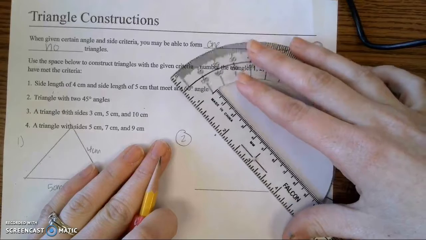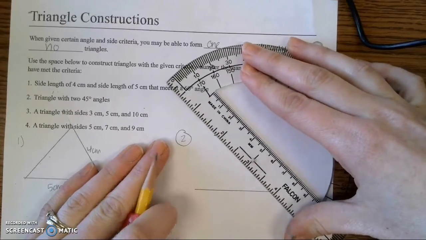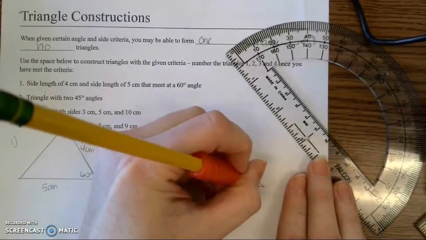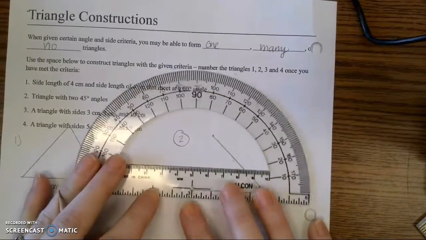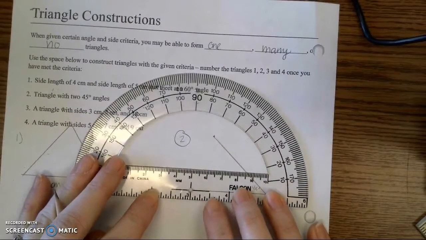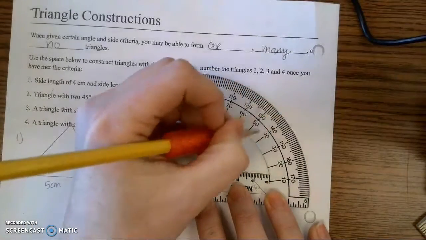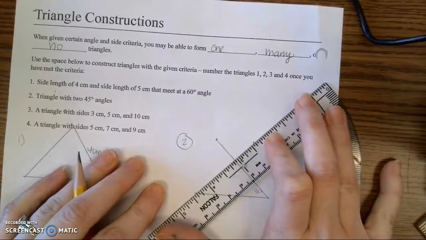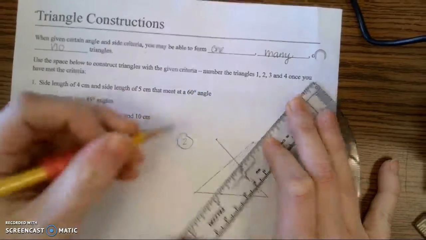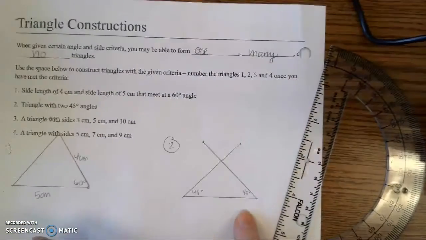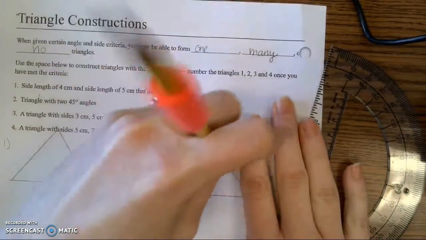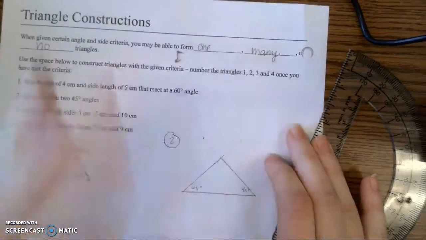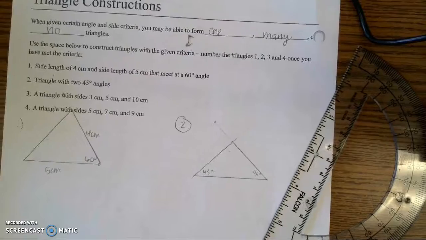I'm sorry if I have to kind of move this around a little bit, guys. It's trying to get precise measurements. Okay, so that is a 45-degree angle. And then this one is also going to be a 45-degree angle. So halfway between 40 and 50, if I draw my line, and there we go. Okay, so that's a 45-degree angle, that's a 45-degree angle. And then up at the top, obviously we don't need this overlap. So there's our triangle with two 45-degree angles.